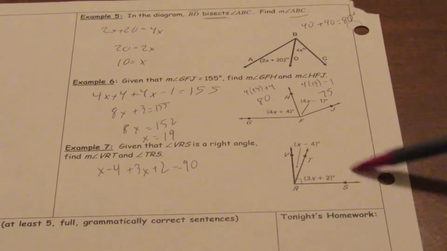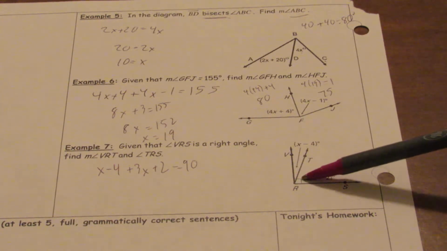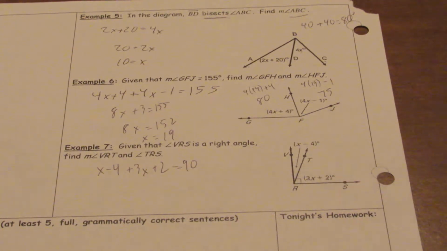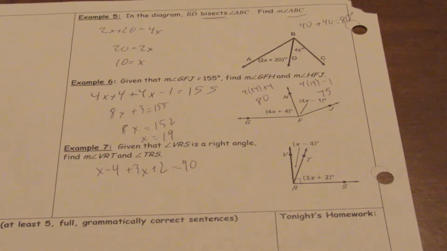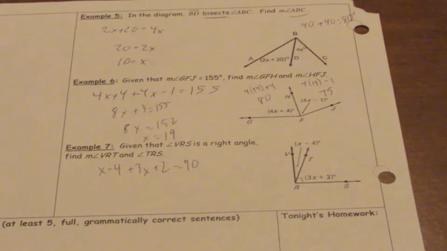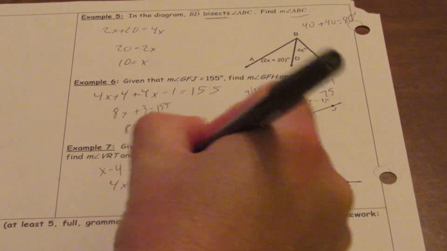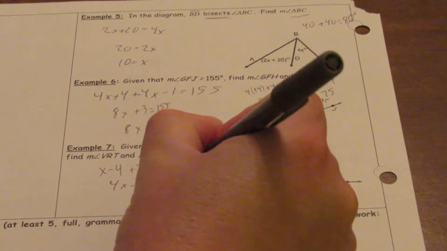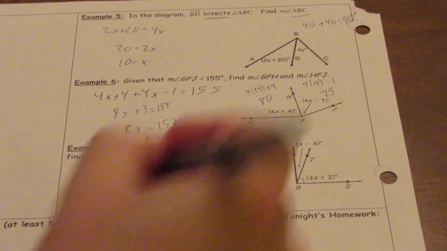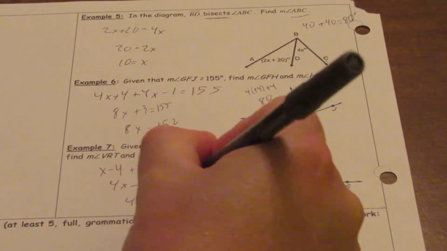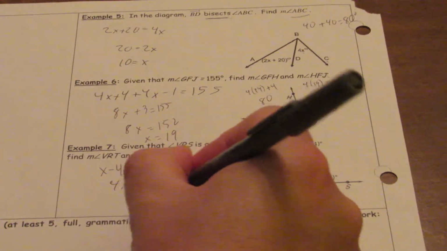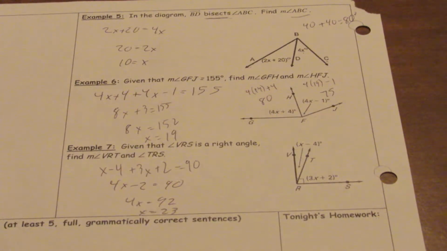And they could have just given me the picture on this because they do show me the box. That means this is 90 degrees. But they also give it to me in words. So solving this, and combining like terms, 4x minus 2 equals 90. Add the 2 to both sides. 4x equals 92. So x is 23.